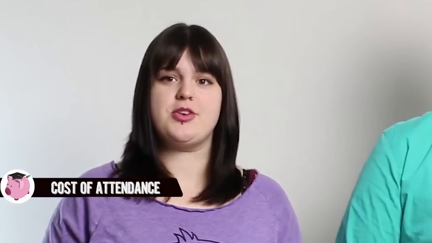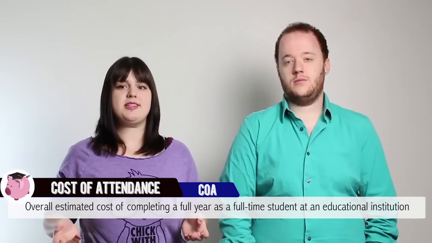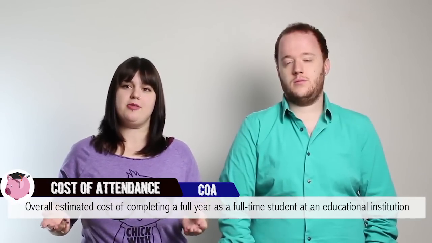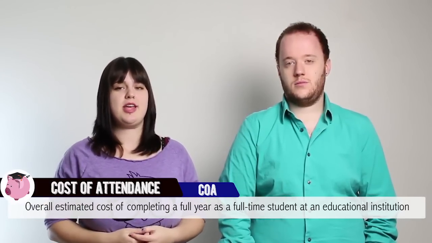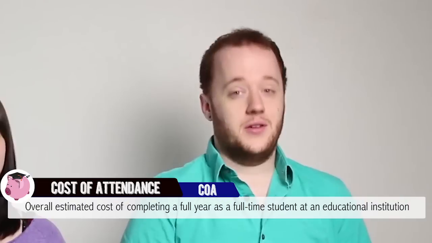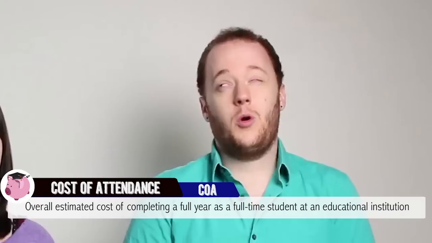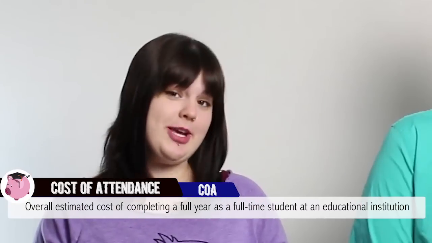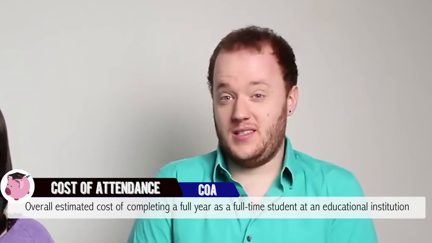The next major term that you need to know is cost of attendance, or COA. The cost of attendance is basically the estimated amount that a student usually pays to attend a university. This can include things like tuition, room and board, books and supplies, hidden fees, required fees, transportation, and personal expenses.